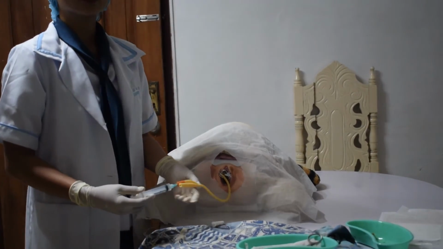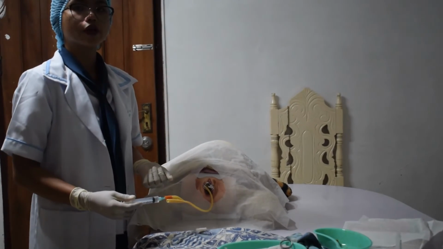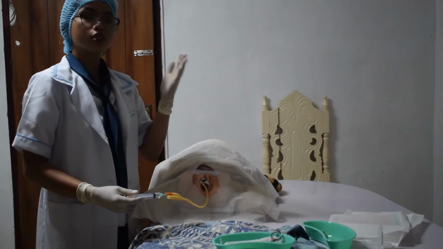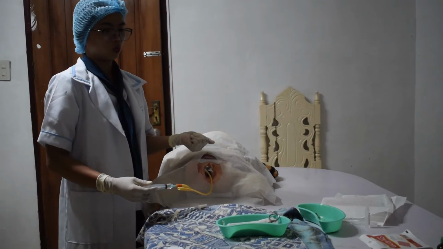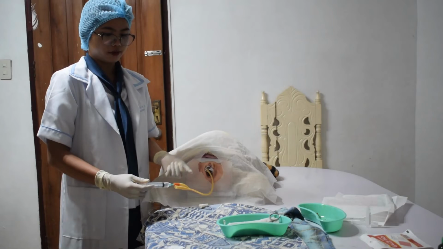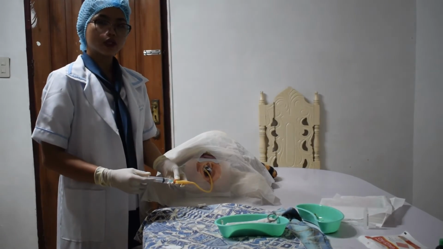If the client complains of discomfort, immediately withdraw the instilled fluid. Advance the catheter further and attempt to inflate the balloon again. Remove the syringe.